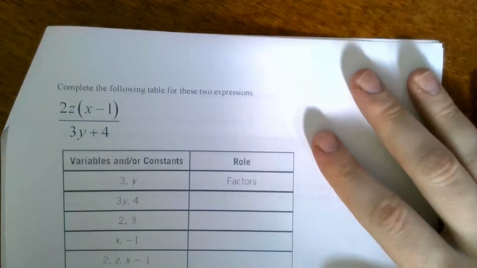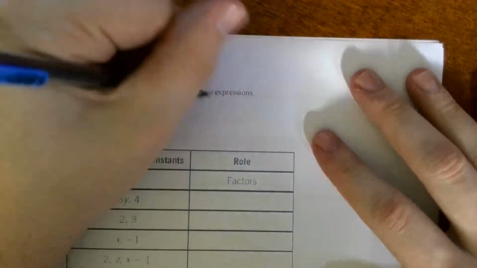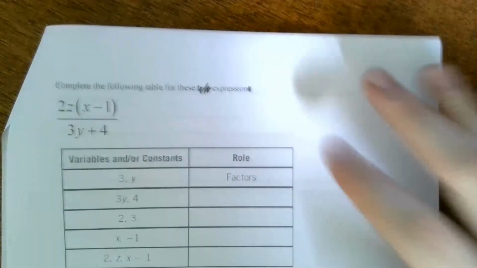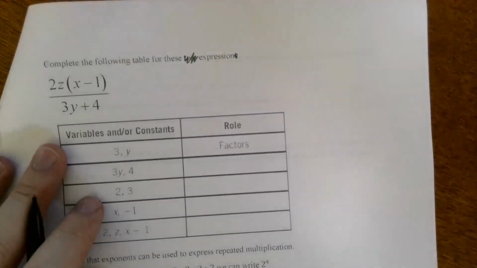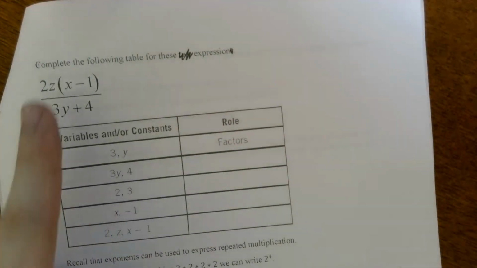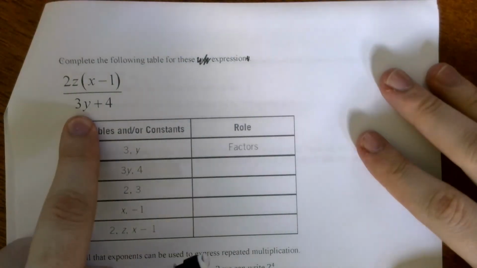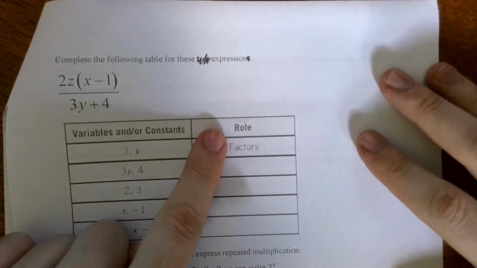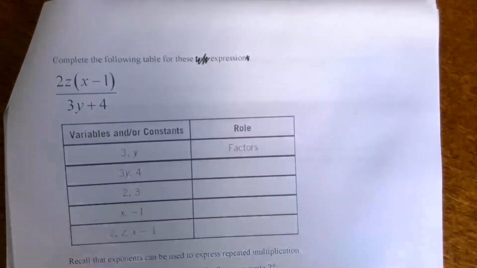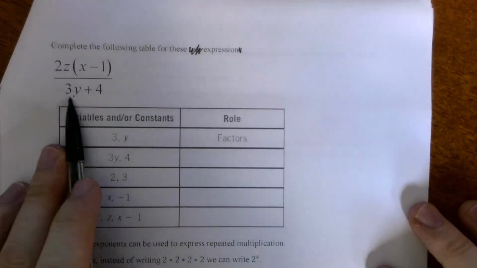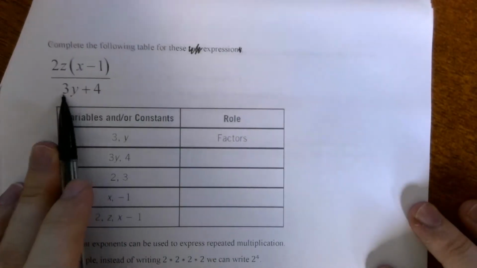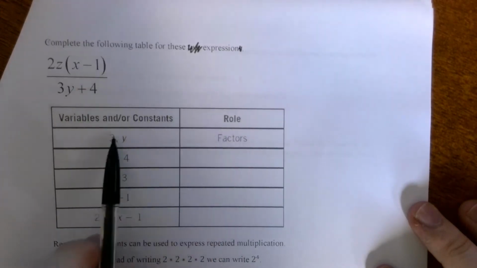All right, let's move on to the next page. So the next page, we have an expression, right? So we have this expression right here. It should just be one expression, sorry. So we have this expression here, and I want to identify parts of this over here, right? So I have 3 and y. So we're looking at this one right down here. And I want to know what role they play, or if they're factors, terms, constants, and so on, right? So I see that I'm multiplying these two together, right? And so these two are both factors of a single term, right?